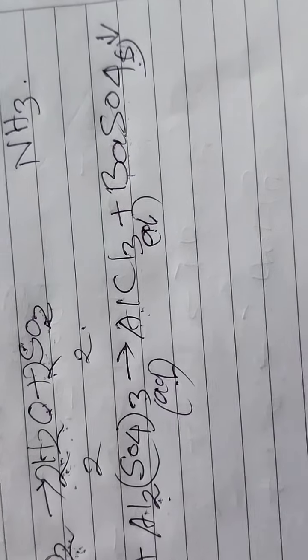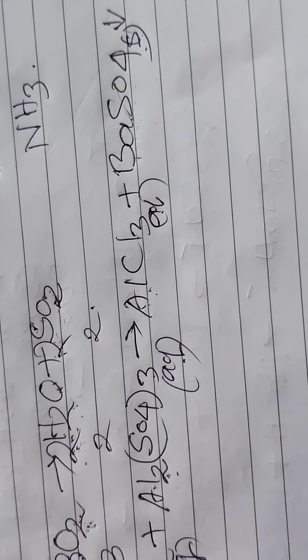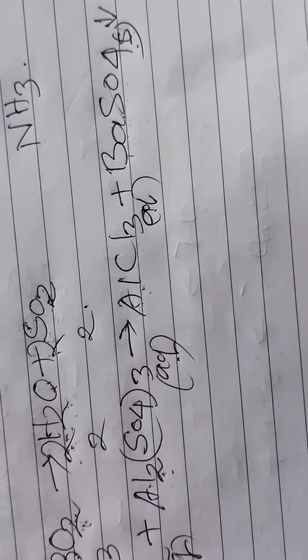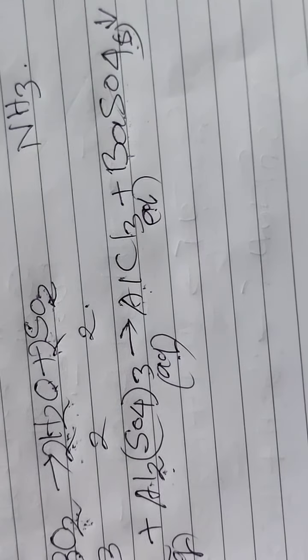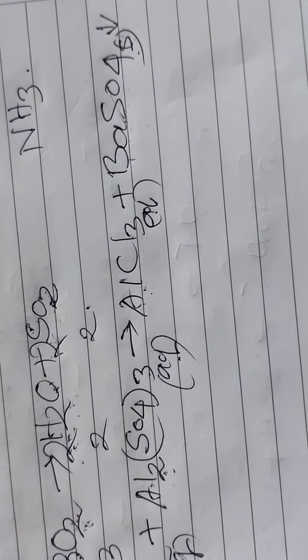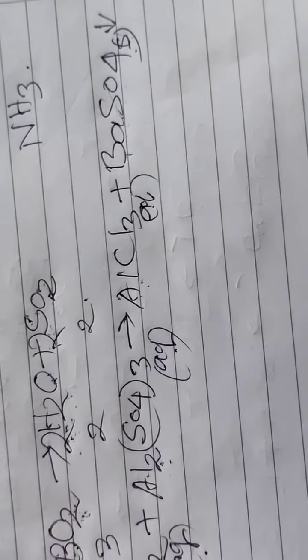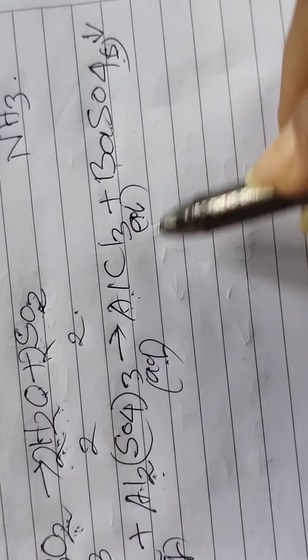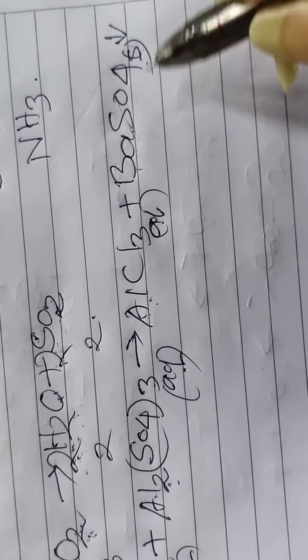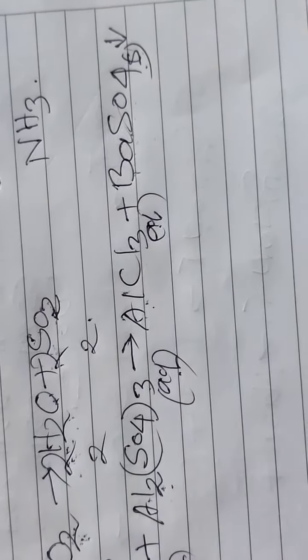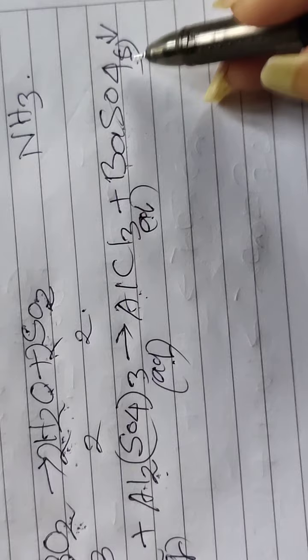So I ask you to remind yourself of the solubility and insolubility table which I have told you about in the double displacement reactions, to know what products will be precipitated from a solution. Remember the table and you will easily understand what products will precipitate from double displacement reactions. Okay, so here barium sulfate will precipitate.